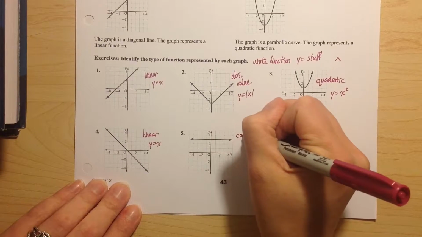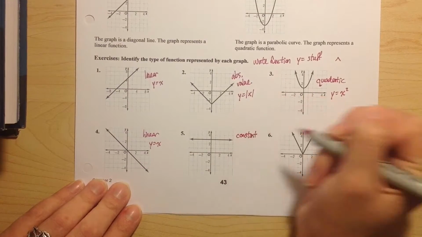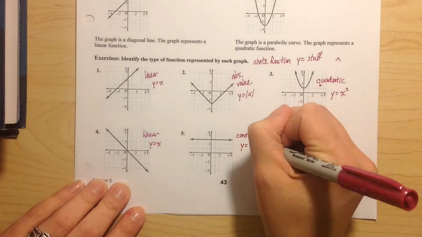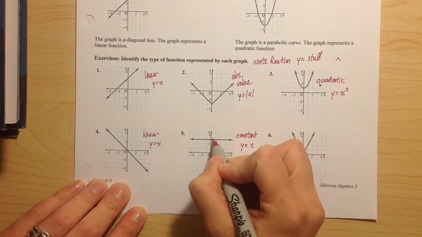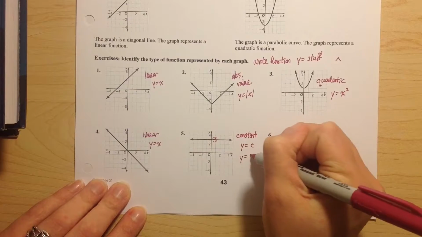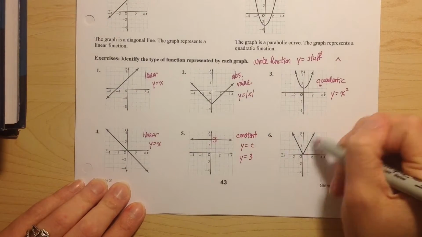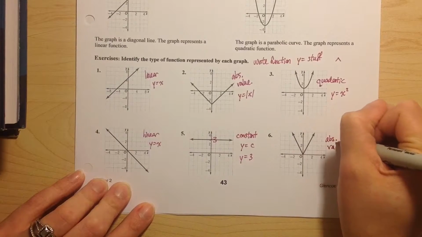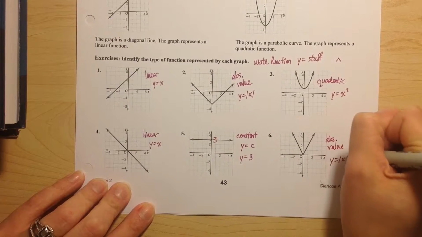This guy is a flat line, so I know that is a constant function. It has a slope of 0. So that's y equals c. In this specific case, notice it's hitting at 3. So I would have y equals 3. And this one, I see my straight-sided v again. That's another absolute value. So that's y equals the absolute value of x.